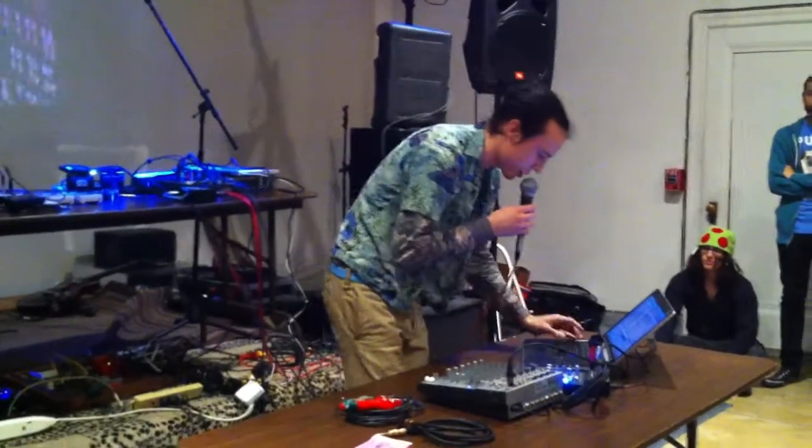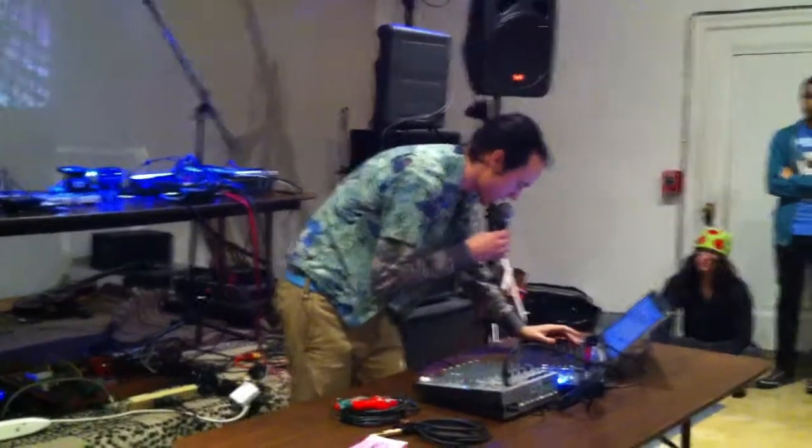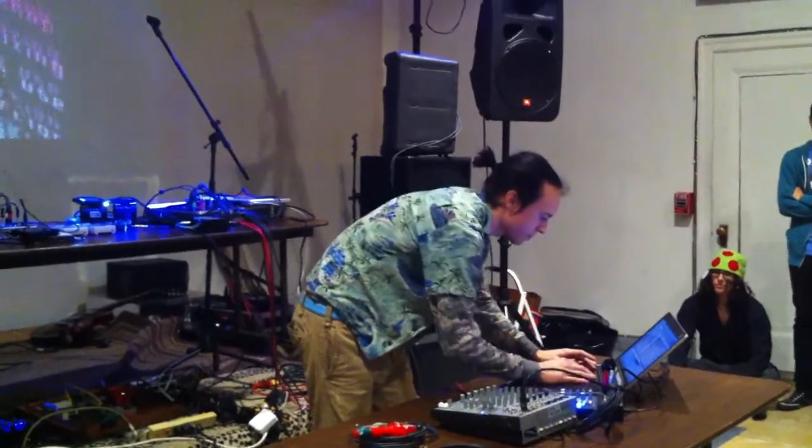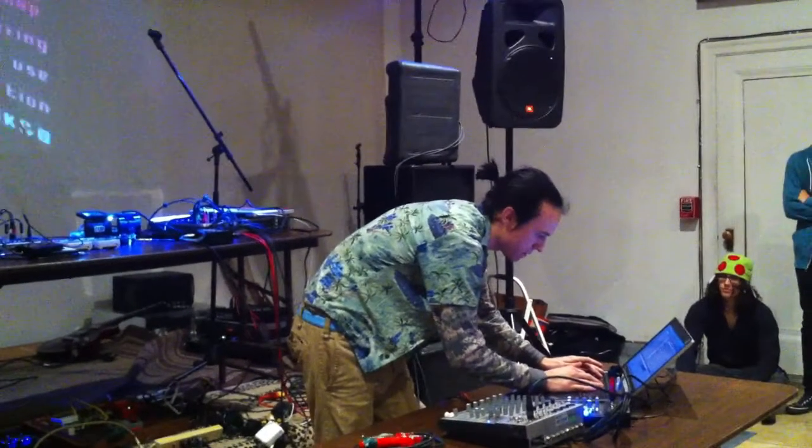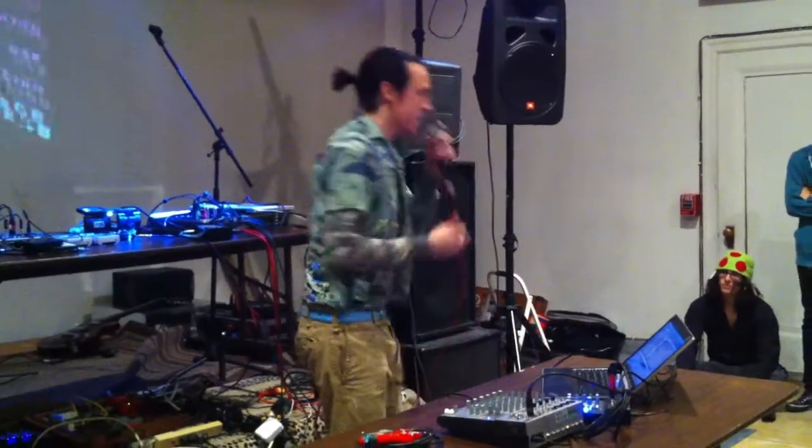Then from there you can repitch it and do stuff like this. So with distortion, you can turn a kick drum into a bass line.